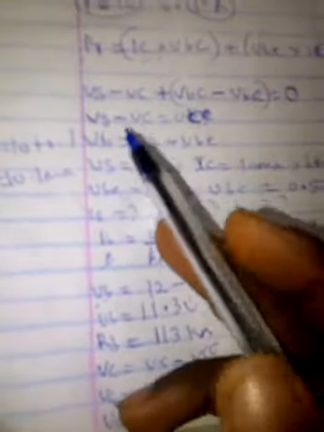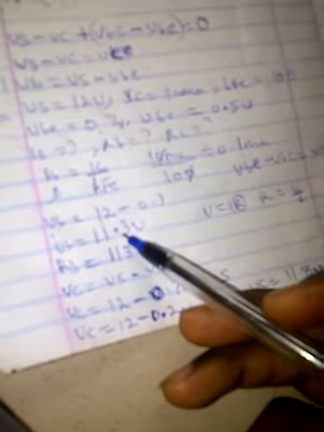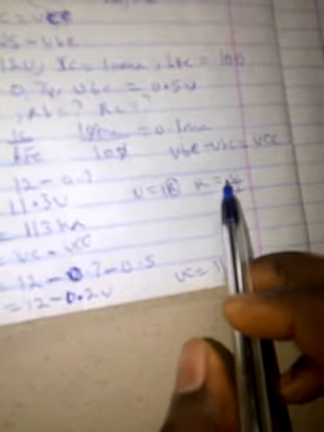So now to find VB, which is Vx, remember, Vs minus VBE of 0.7, we have it to be 11.3. Using your normal Ohm's law, V is equal to IR, and to make R the subject of the formula, V over I will give us R. So we have the voltage 11.3 divided by 0.1 milliamp gives us 130 kilo ohms.